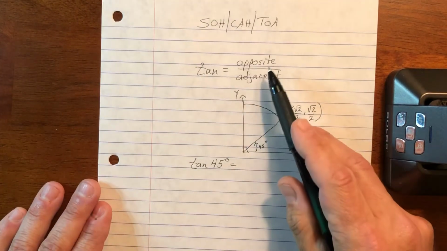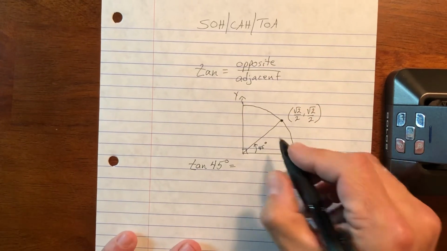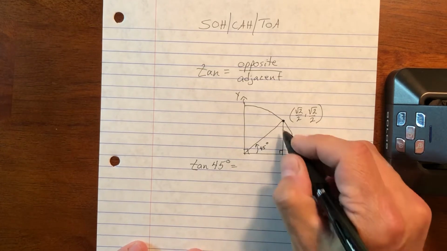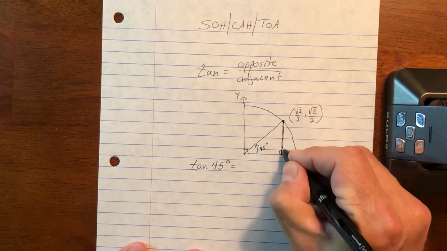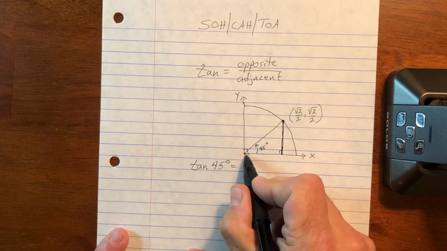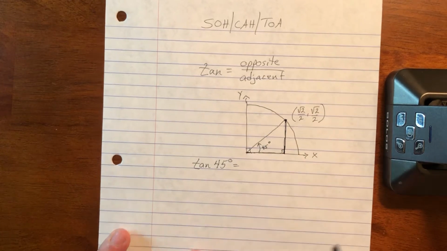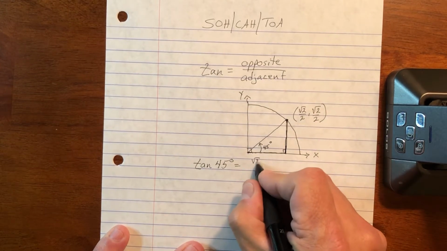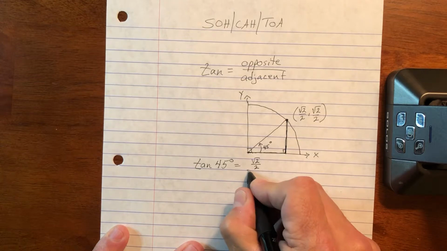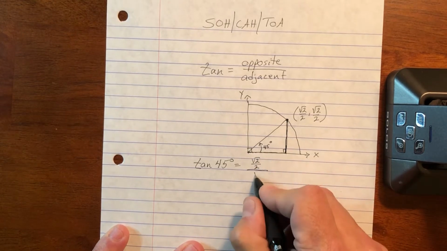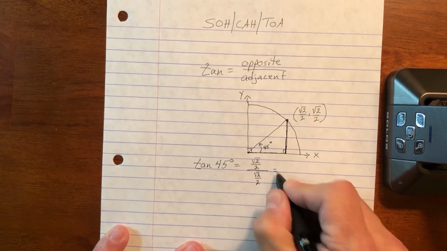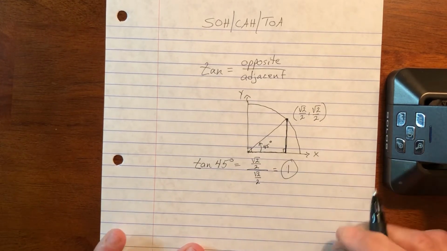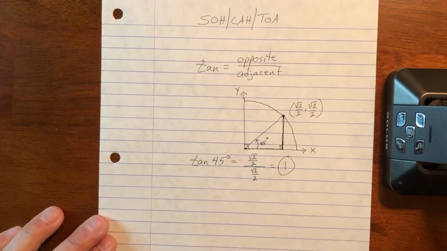Now you know that the opposite over adjacent is equal to tangent. If I were to actually draw the triangle that goes with that, you know that the y-coordinate is this distance from there to there, square root of 2 over 2. And you know that the x-coordinate is from there to there. That's the square root of 2 over 2. So the tangent of 45 is just going to be the opposite side, the square root of 2 divided by 2, divided by the adjacent side, the square root of 2 divided by 2. And what do you get when you take something divided by itself? You get 1. And so the tangent of 45 degrees is 1.